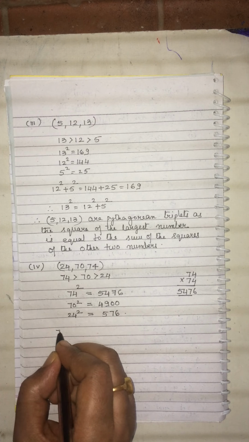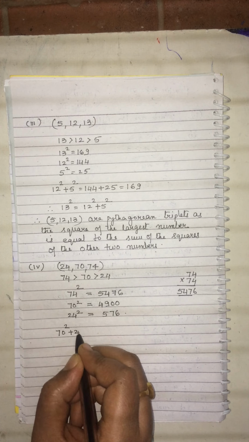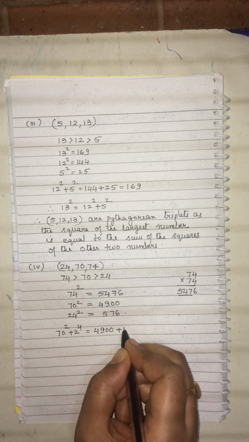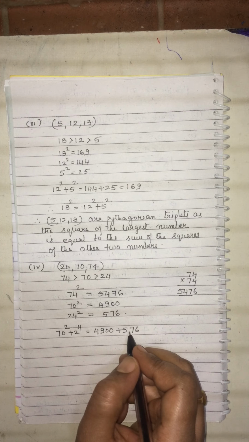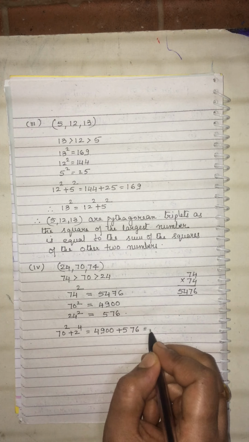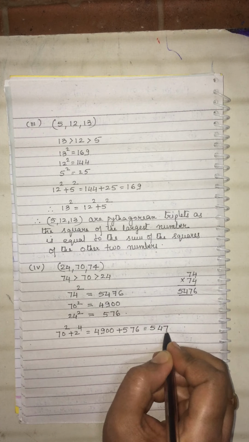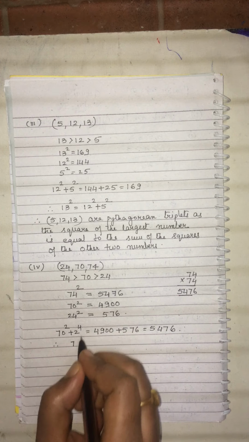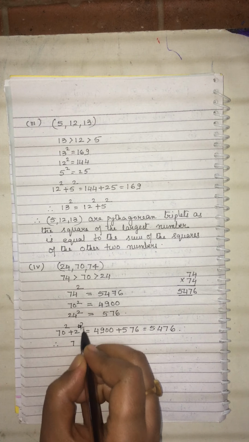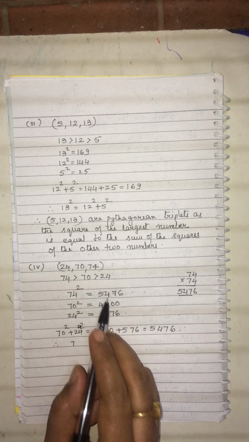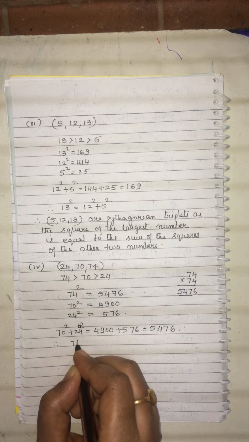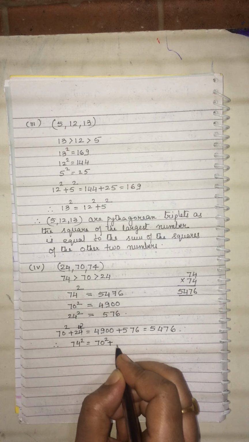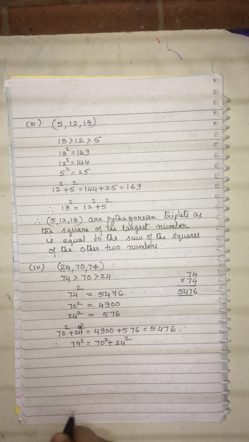So let us add the squares of the smaller numbers. 4900 plus 576 is equal to 5476. Hence, the two sides are equal to each other. 74 the square is equal to 70 the square plus 24 the square.